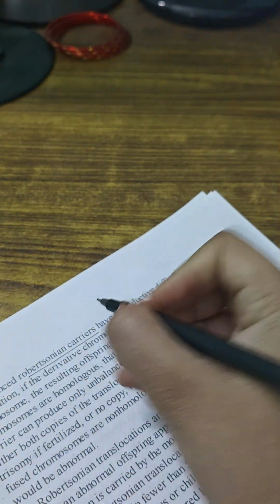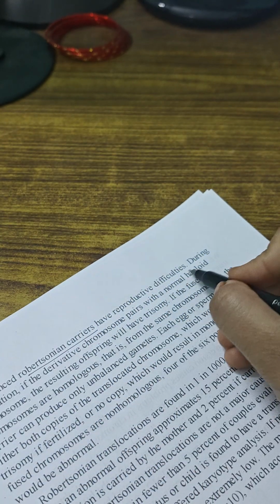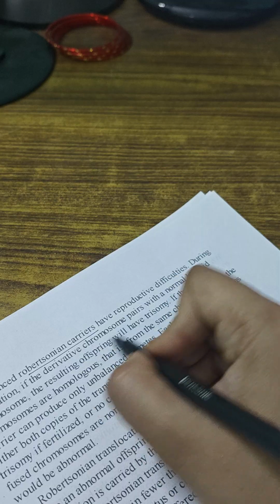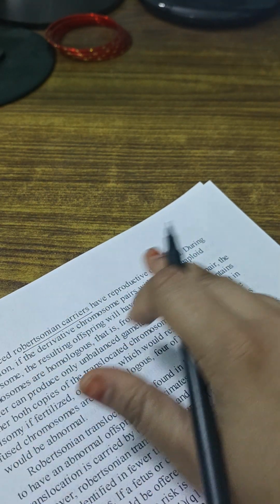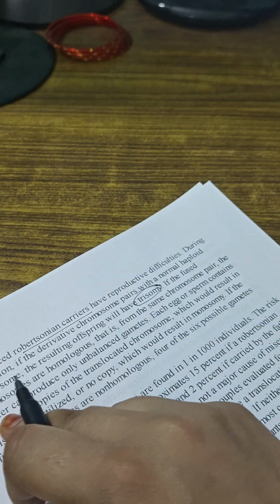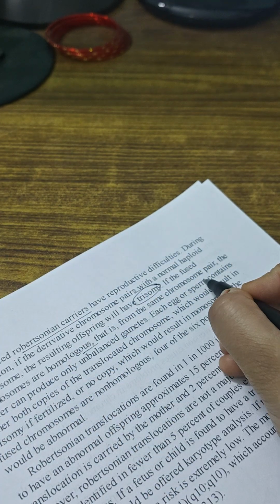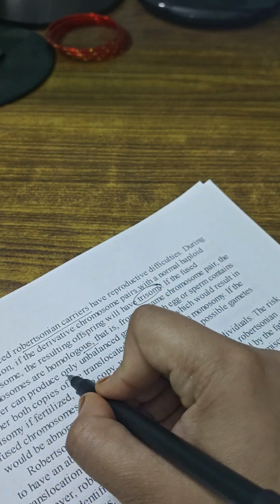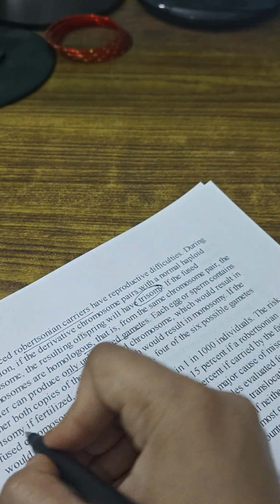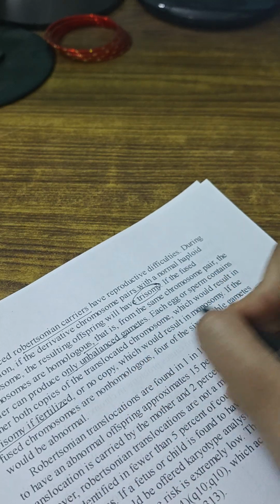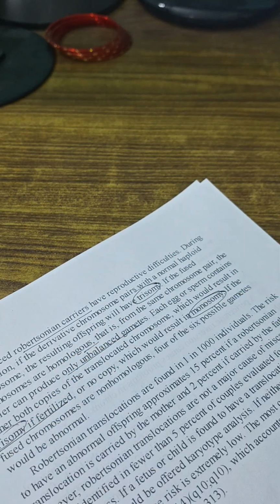Balanced Robertsonian translocation carriers have reproductive difficulties during fertilization. If the derivative chromosome pair is combined with a normal haploid chromosome, the resulting offspring may have trisomy. So these individuals will have reproductive abnormalities. If the fused chromosomes are homologous, that is from the same chromosome pair, the carrier produces only unbalanced gametes. Each egg and sperm contains either two copies of the translocated chromosome, which will result in trisomy if fertilized, or no copy, in which case monosomy can also occur.